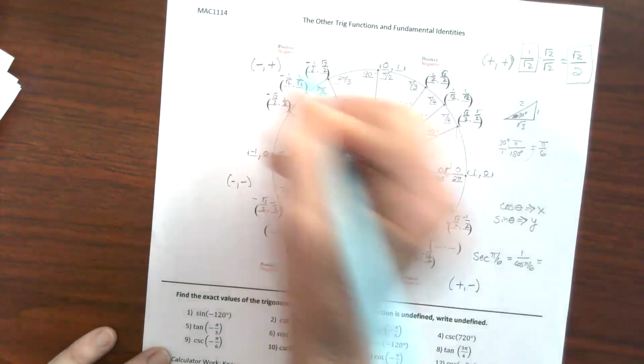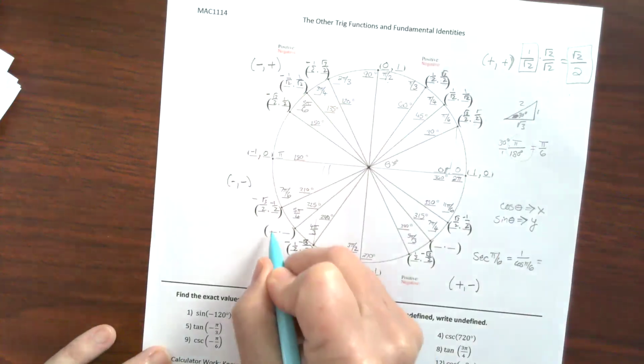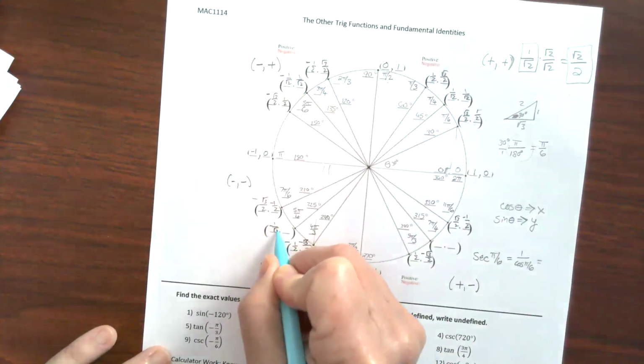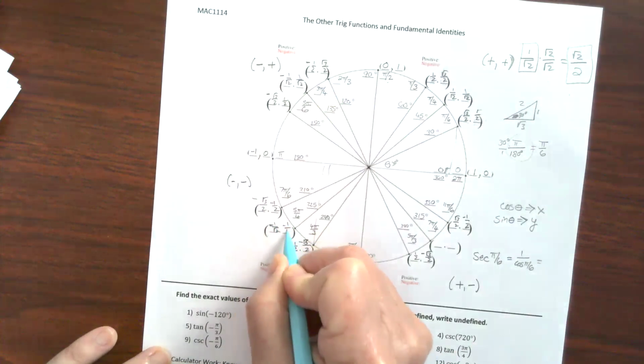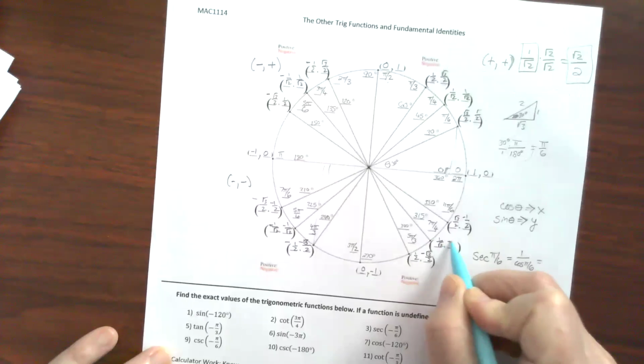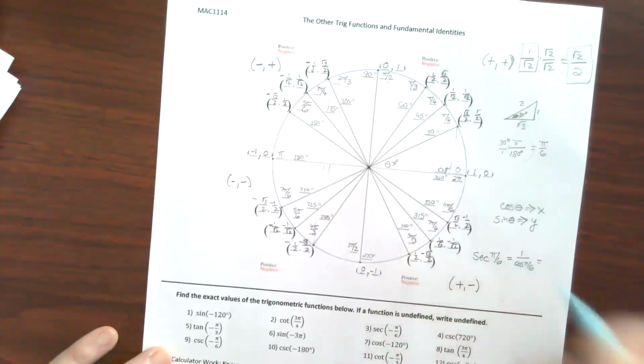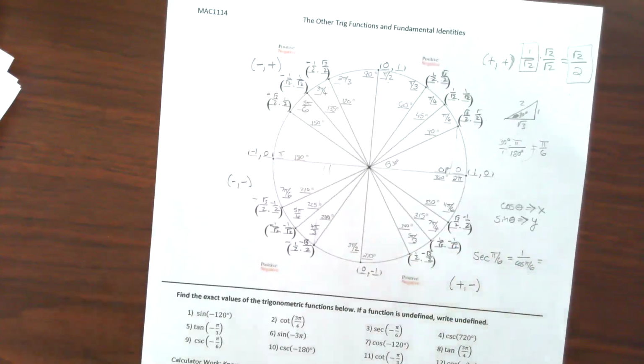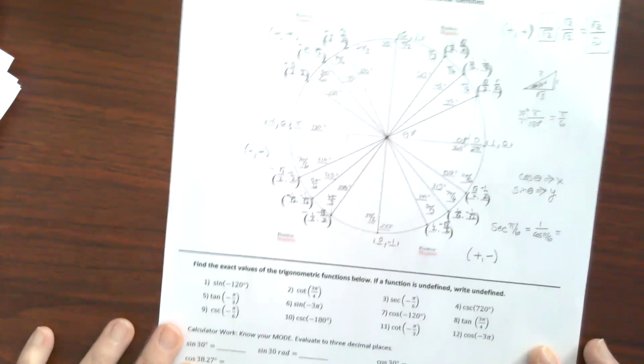Over here, we're going to make the x value negative. Here, negative 1 over the square root of 2, negative 1 over the square root of 2. Over here, 1 over the square root of 2, negative 1 over the square root of 2. Okay, now our unit circle's filled in. I recommend that you be able to fill it in about that fast or a little bit slower, but not take too long to do it. Then you can answer whatever they ask you.